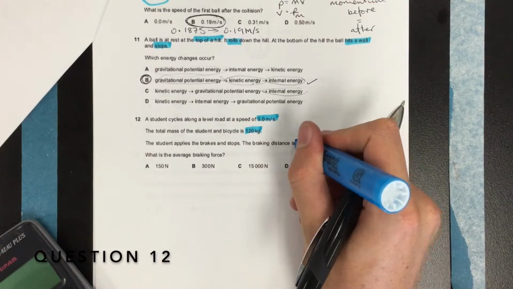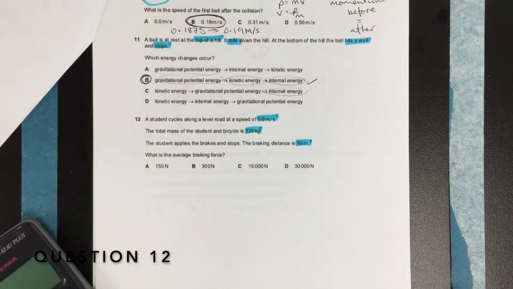So what is the average braking force? There are a few different ways to approach this question. You can do it with momentum, but there's actually an easier way to do this question, which is to look at energy.